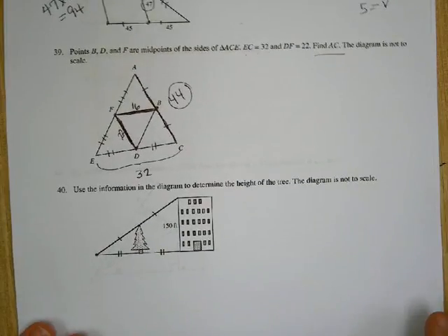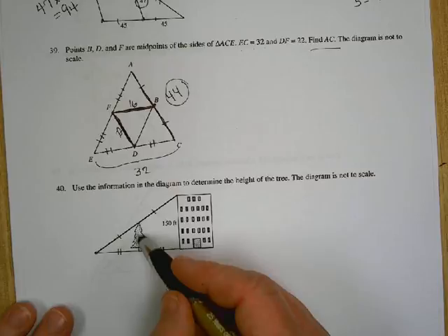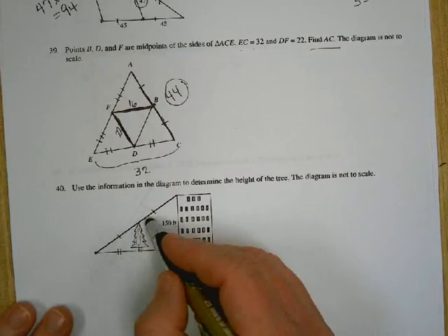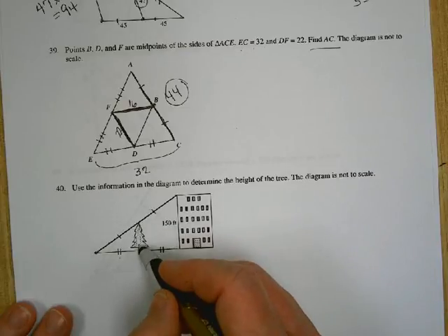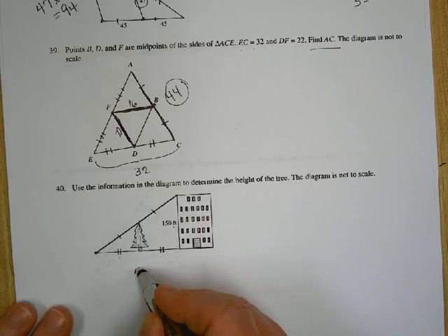Number 40. Use the information in the diagram to determine the height of the tree. Well, the tree is actually the mid-segment. It divides this into 2 equal parts and this one into 2 equal parts. The mid-segment is half as long as that side, so it's 75 feet.